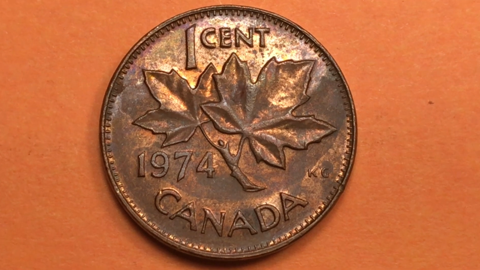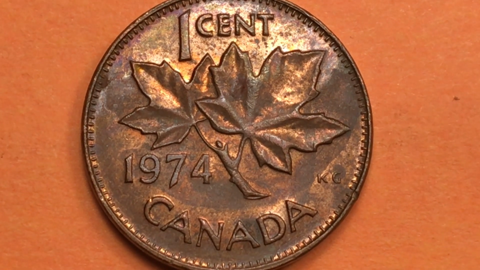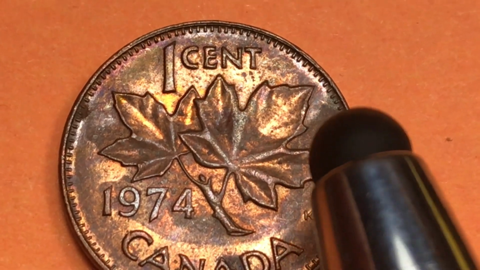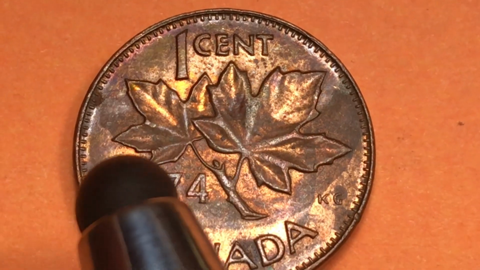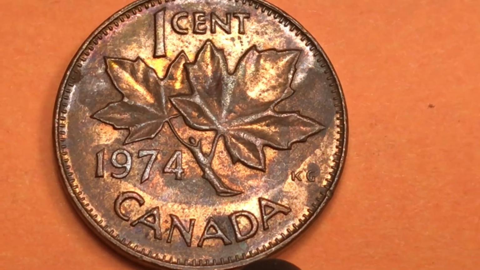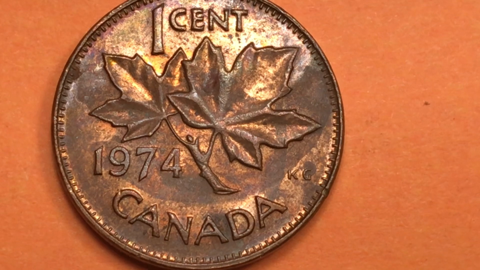And today it's the 1974 Canadian penny, and I chose this one to open up with because this one has all the fall colors in it. You can see the reds and the purples, kind of the violets. You can see all the different shades of brown. And by 1974, the Canadian penny certainly was in its fall.